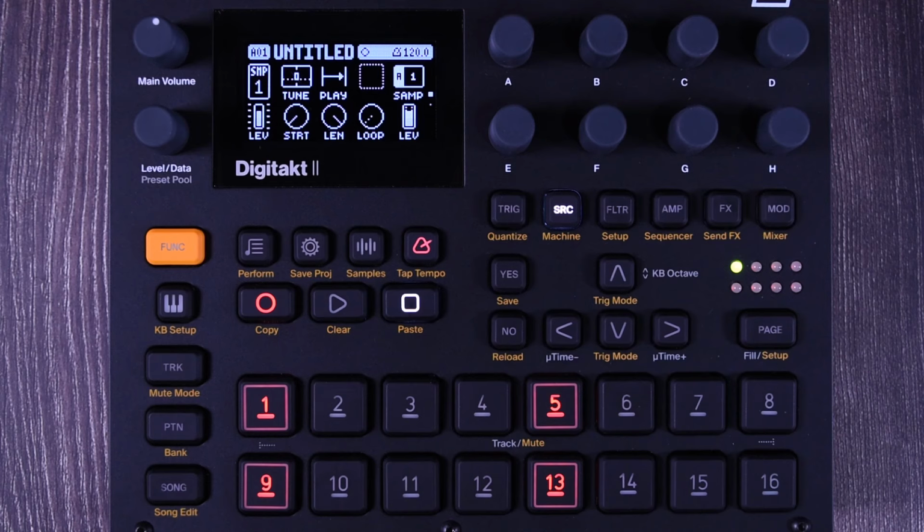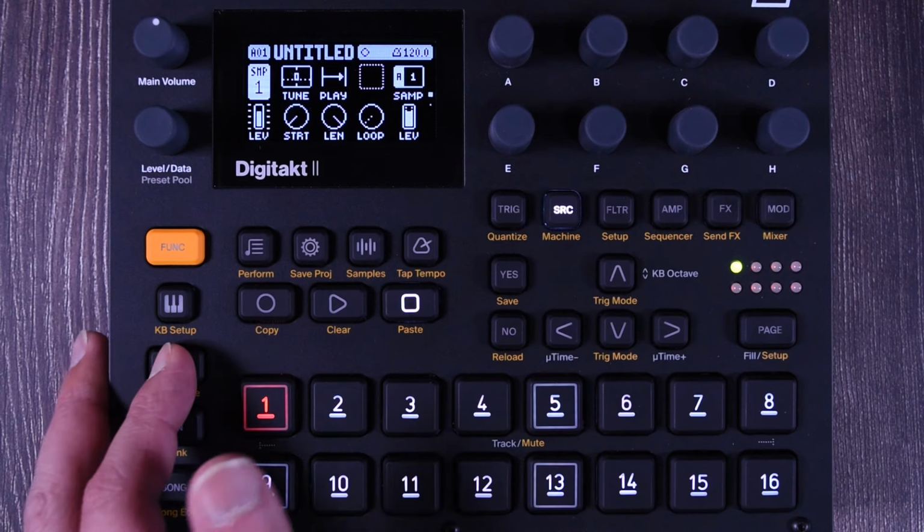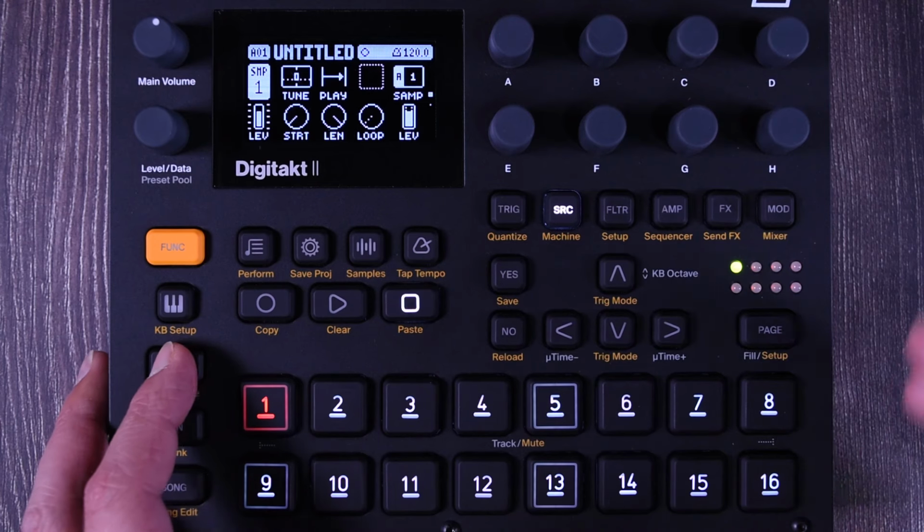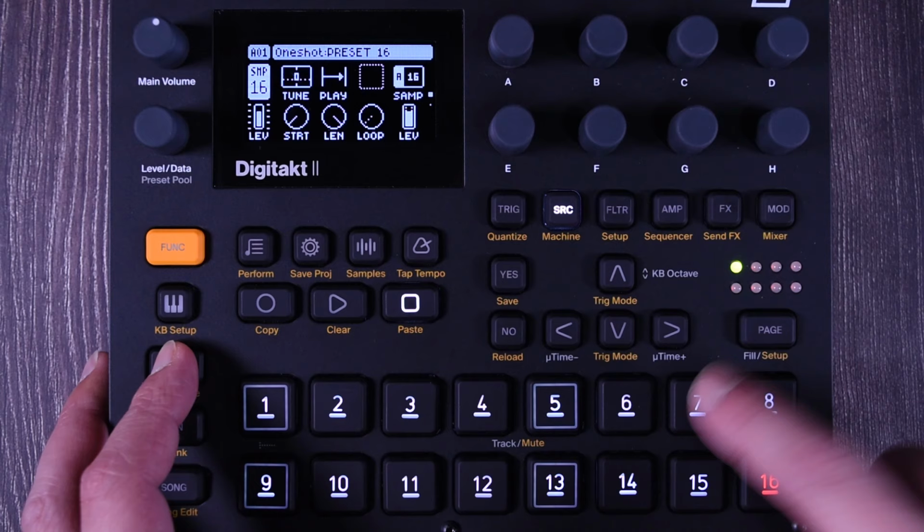It's copying the sequence, not the track. I mean, not the sample, not the params. It's just copying the sequence. So now maybe I can go to a different track, and it could be a track on the same pattern. Maybe I'm going to go to 16. I really don't know what is there. You know what? I'm going to go to the 7.